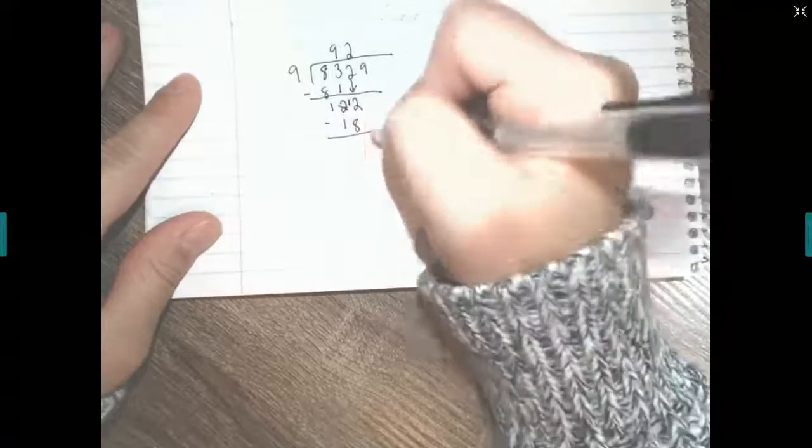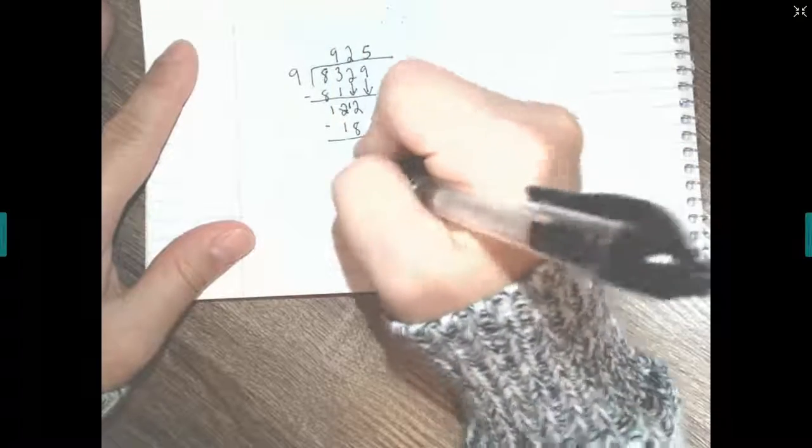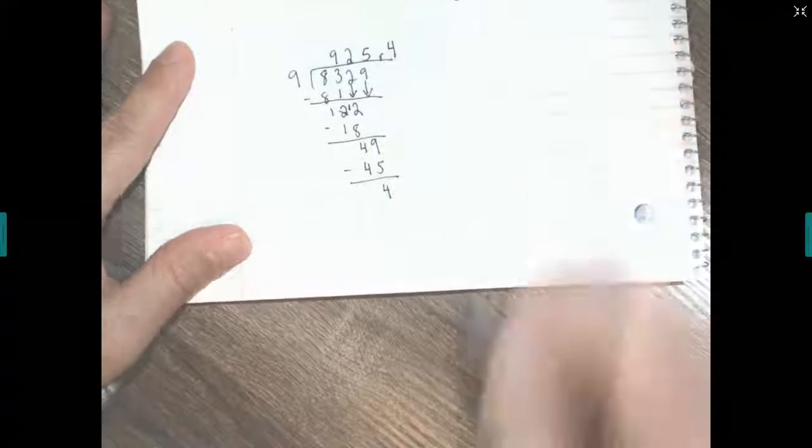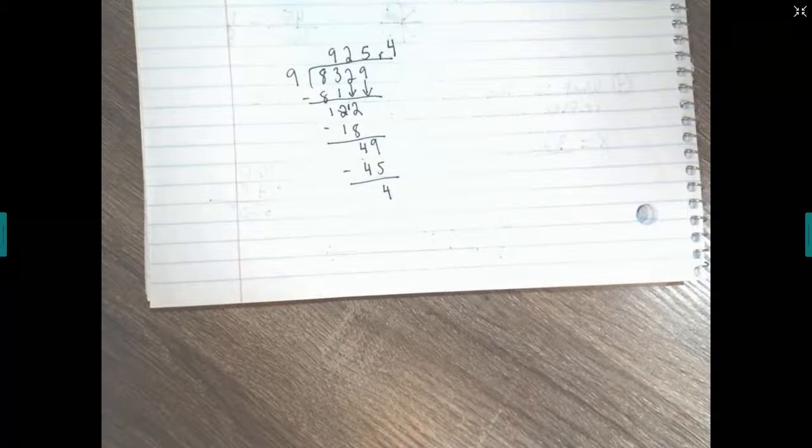Subtract. So this becomes a 1. This becomes a 12. 12 minus 8 is 4. Bring down your 9. What times 9 goes into 49 without going over? You should have gotten 5. 5 times 9 is 45. Subtract, you get 4. So our answer is 925, remainder 4.